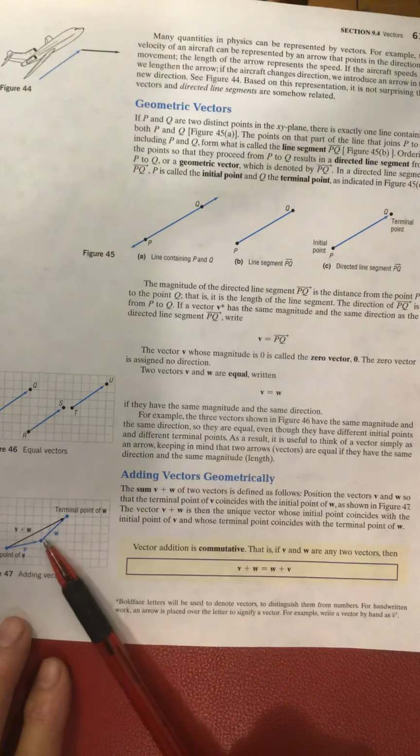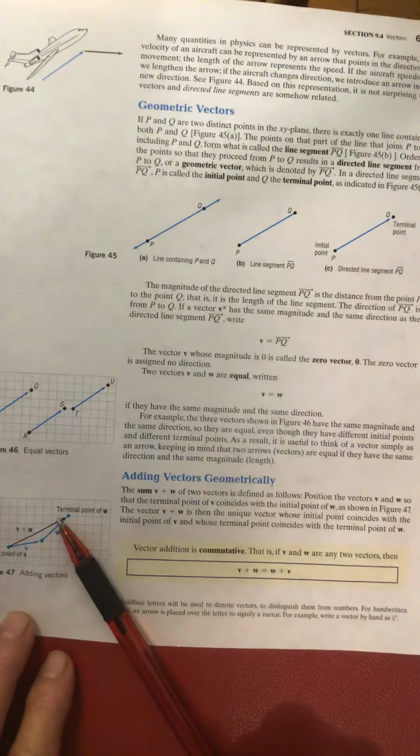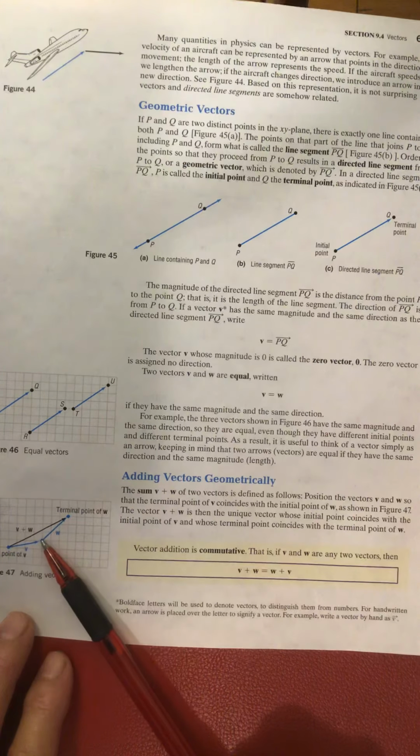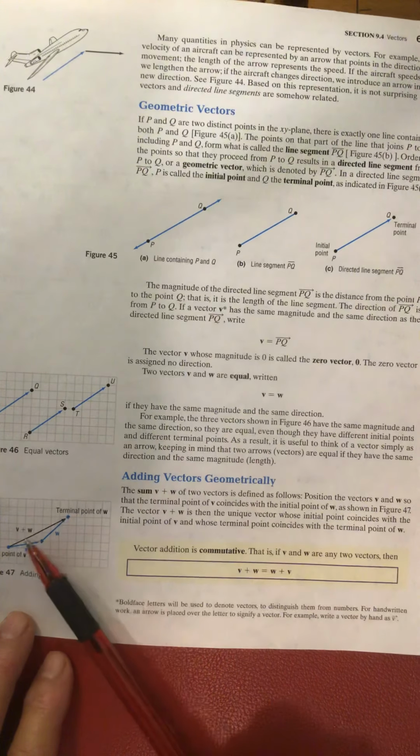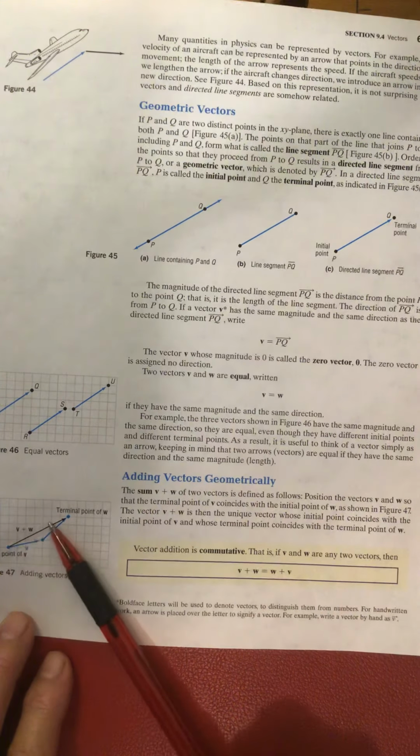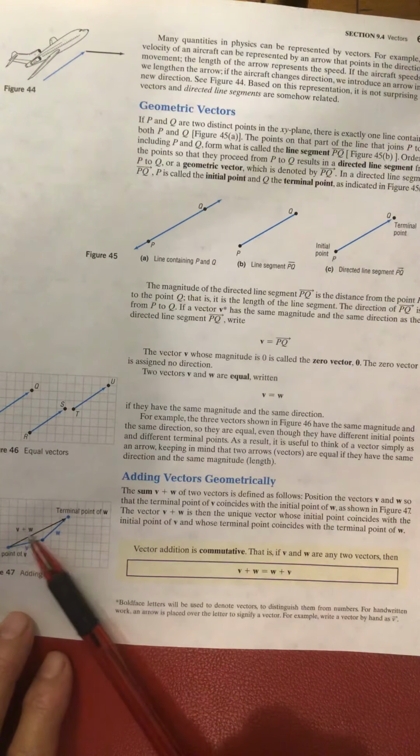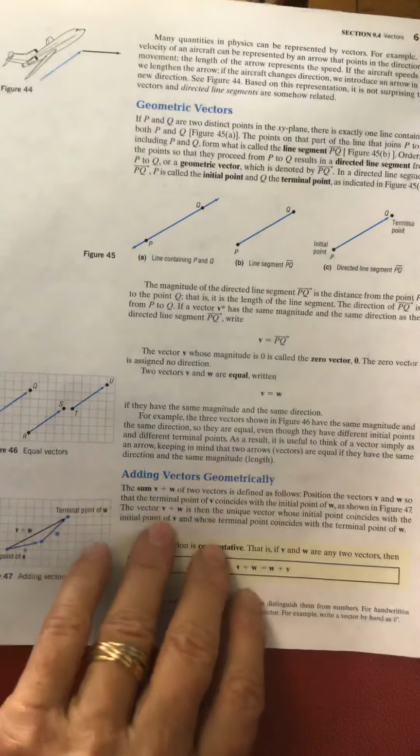So when we want to add two vectors, the way we draw them is where one ends, the next one begins, and then from the initial point to the final stopping point, that is vector addition.